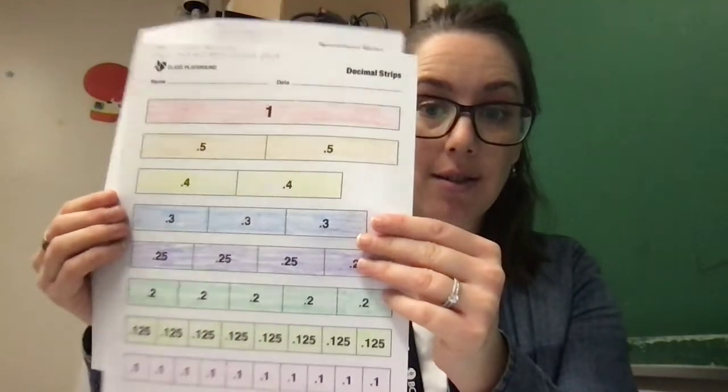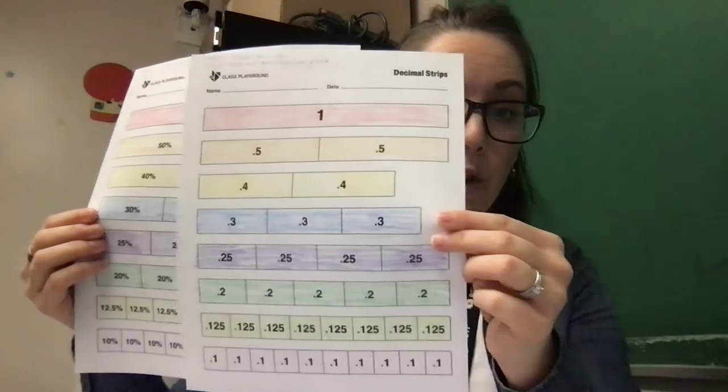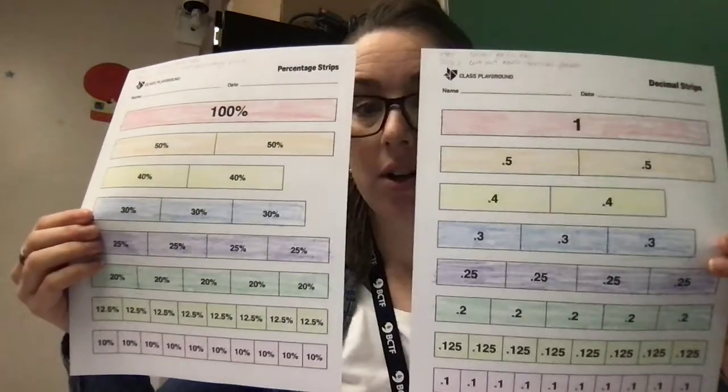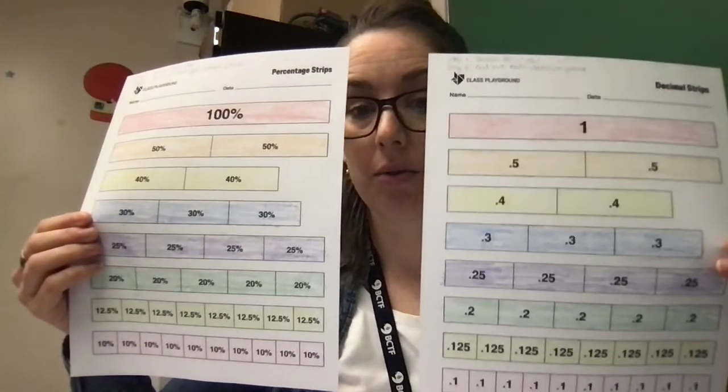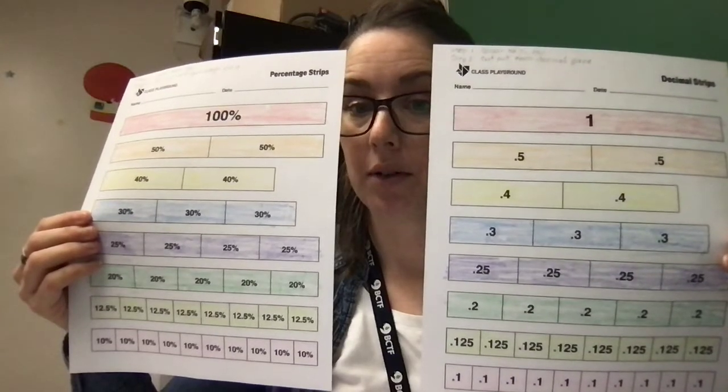So for instance, if I look at 0.25 in the decimal strip, what do I see as a corresponding percentage? 25%. So it's the same number. Same with 0.2, I get 20%, 0.3, 30%. So you're going to look at what's common and what you see that's similar between the decimals and the percentage strips, before you cut them out.